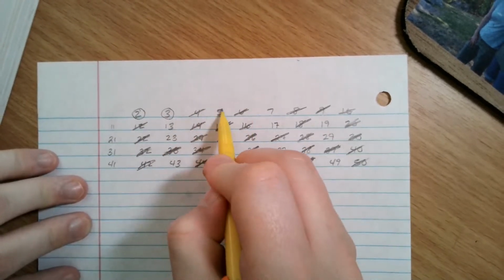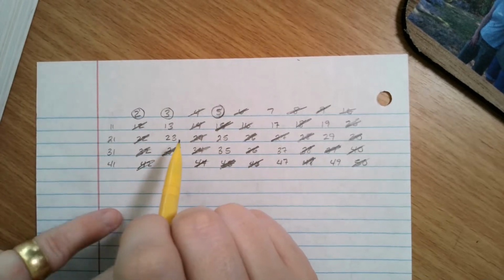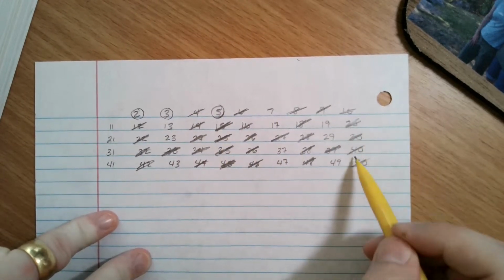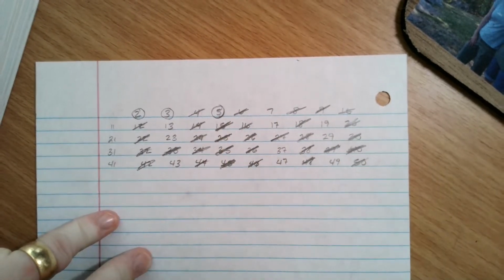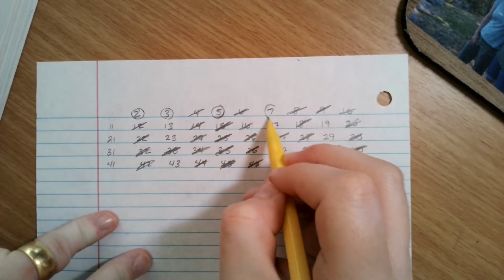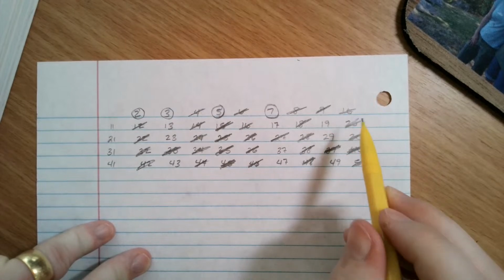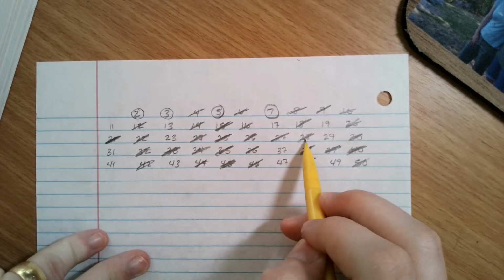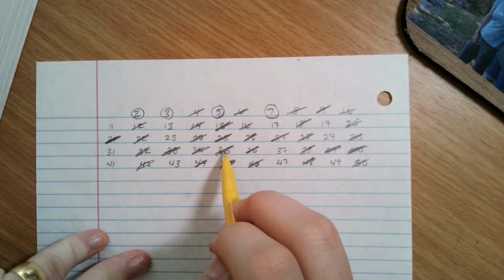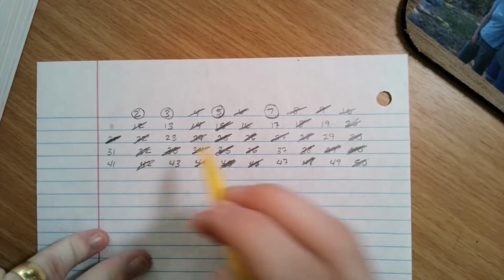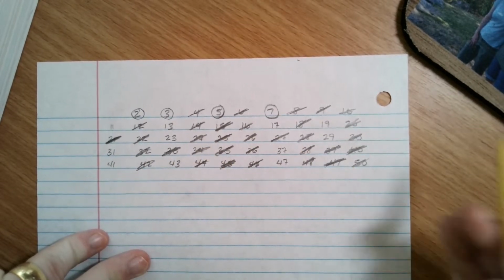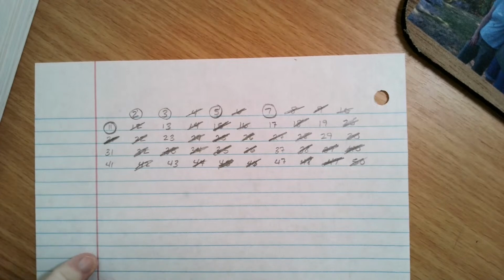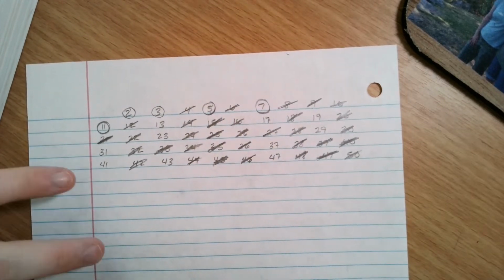5 is prime. In the same way, it's a multiple of 1 and 5, and any multiple of 5 is therefore also a composite, and so on and so forth. 7 is therefore prime. 7 times 2 is 14, times 3 is 21, times 4 is 28, times 5 is 35, times 6 is 42, times 7 is 49. 8, 9, 10, 11 is prime. So this is how a person or a computer systematically goes through and finds primes.